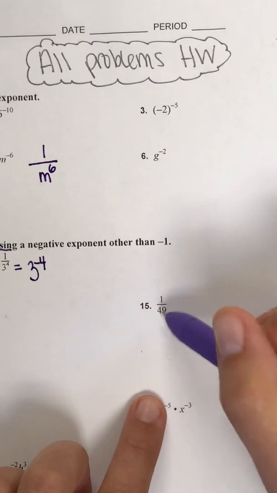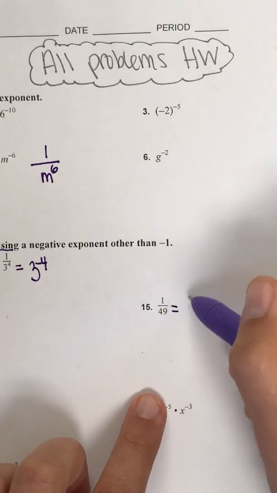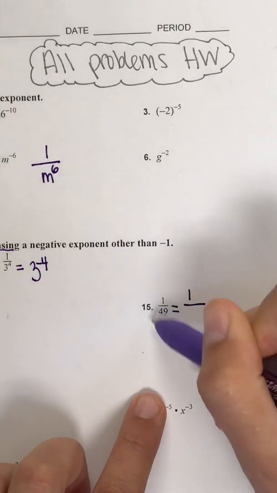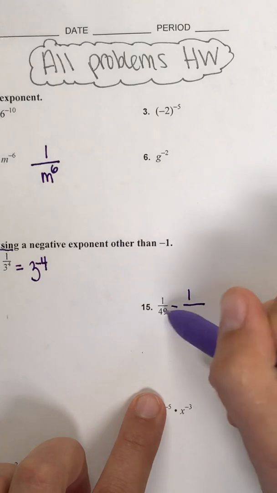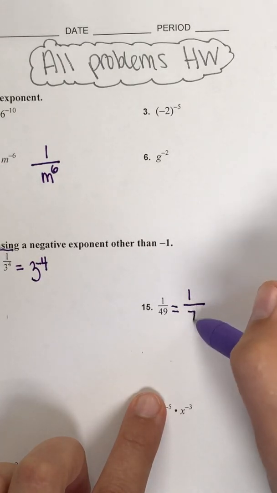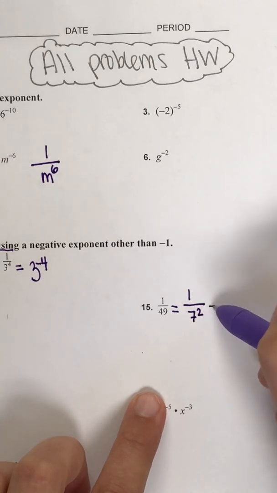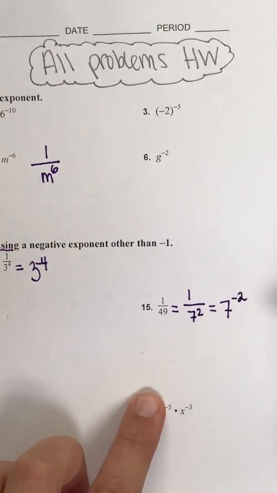If you look at number 15, you would want to first write the denominator of the fraction, that 49, with an exponent. So what number raised to a power gives me 49? That would be 7 to the 2nd power. Once you rewrite your fraction, then you can write the base and bring the exponent up and make it negative.